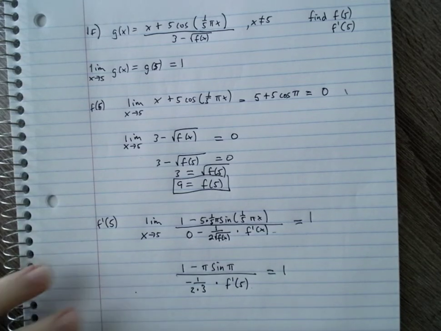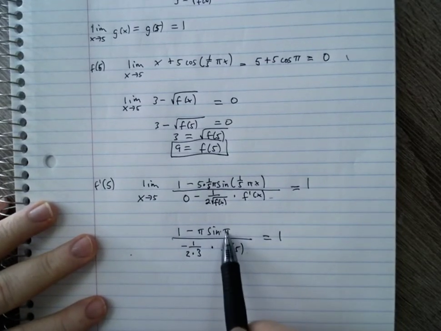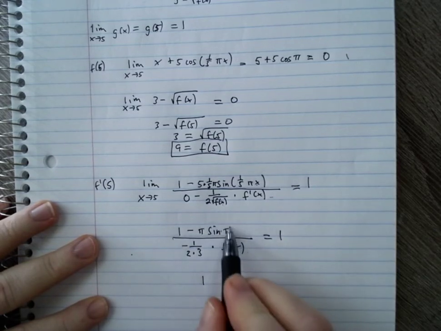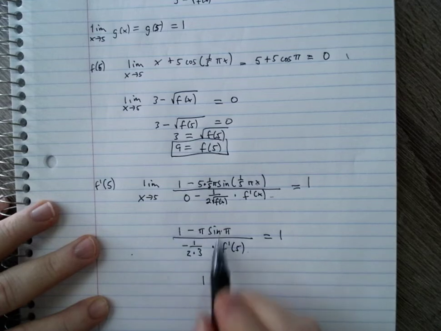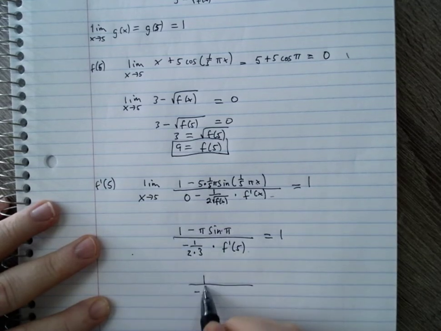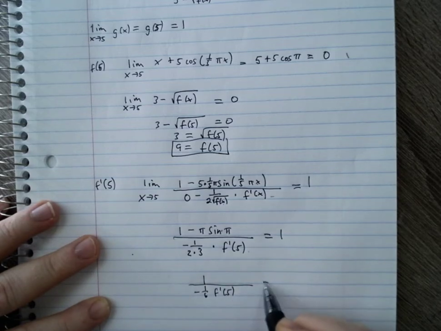And we're just going to solve this now. What's the sine of pi? That's 0. So we're left with 1 in our numerator over here. This whole thing becomes 0, so 1 minus 0 is 1, over negative 1/6 f prime of 5 equals 1.